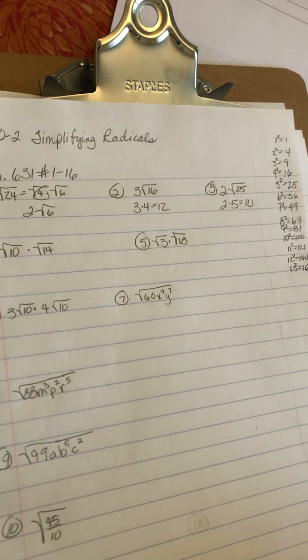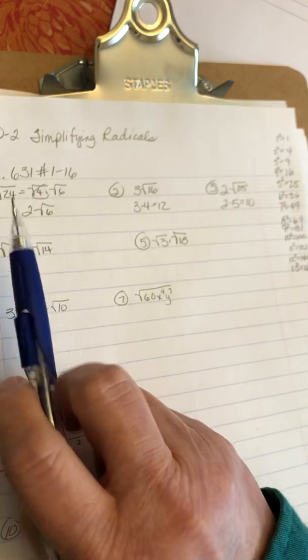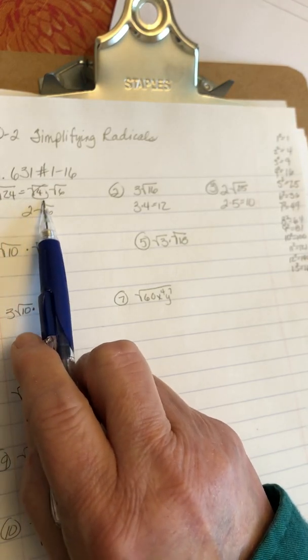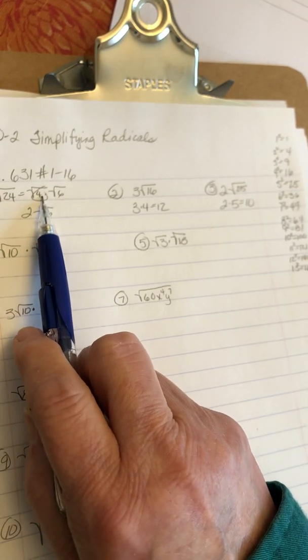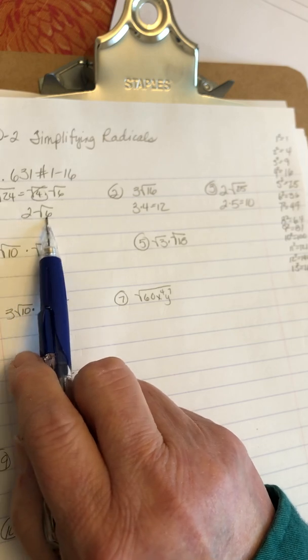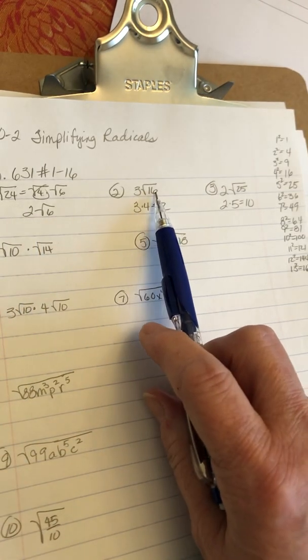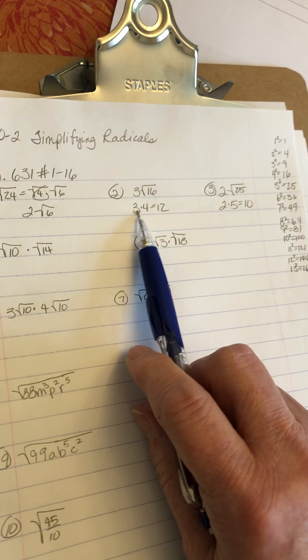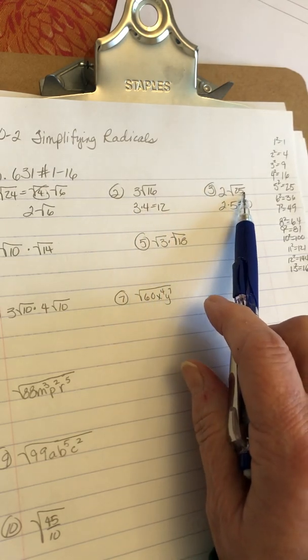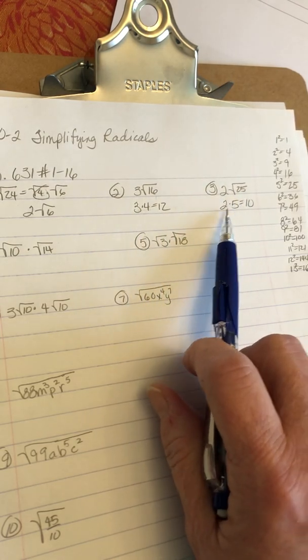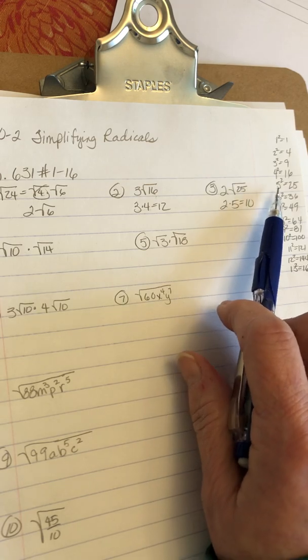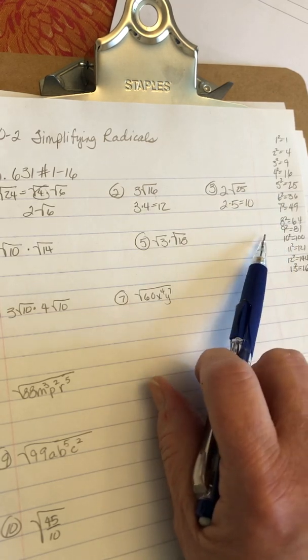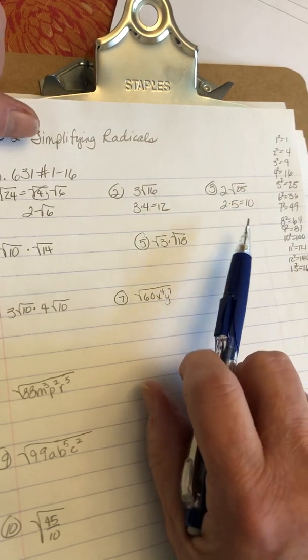I started without you. I did the easy ones. 24 breaks down into 4 times 6. Square root of 4 I can do. That comes outside. The 6 can't do anything with that. Square root of 16 is 4. 3 times 4 is 12. Square root of 25 is 5. 2 times 5 is 10. I like to have my list of perfect squares handy in case I need it.